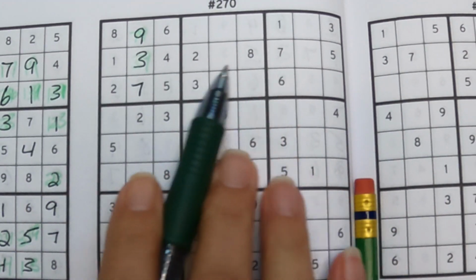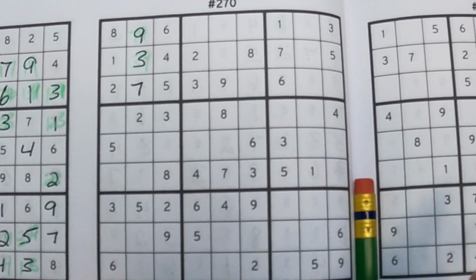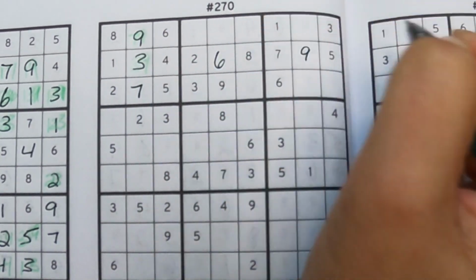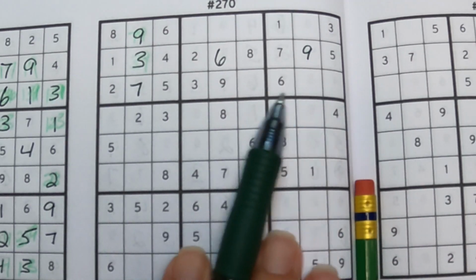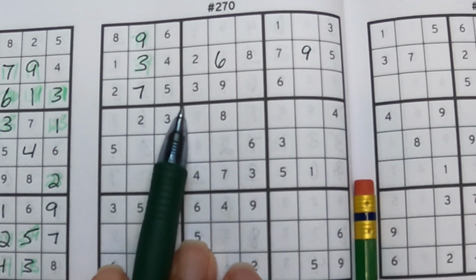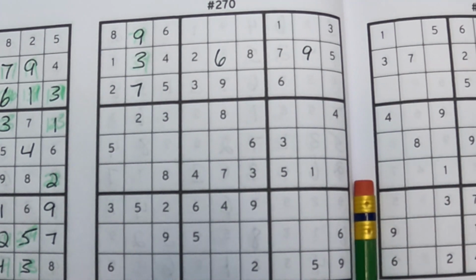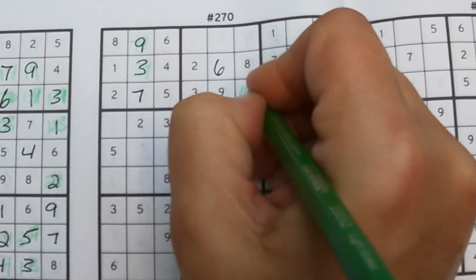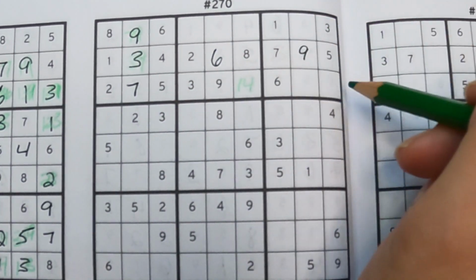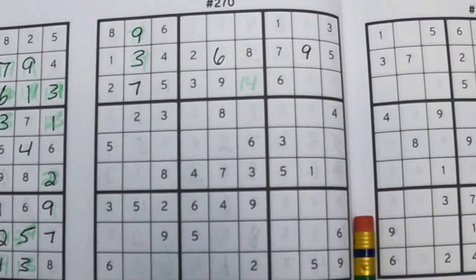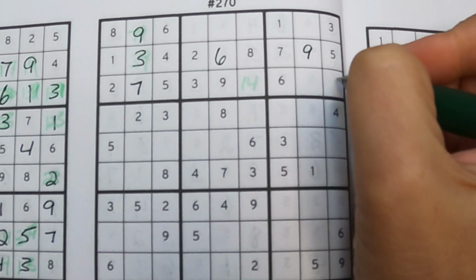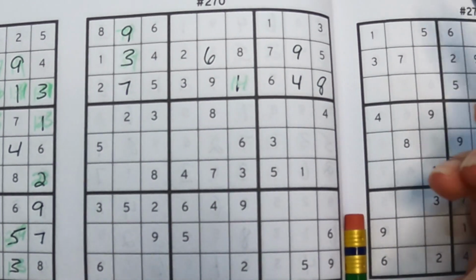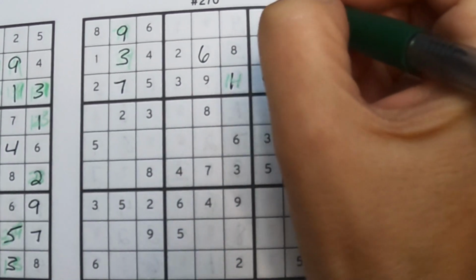If we look at this row now, we're missing 6 and 9. We've got a 9 here, so 6, 9. For this row, we're missing 1, 4, and 8. We've got an 8 here, so 1, 4, a 1 covering these boxes, and a 4 there. So that means this is our 8, 4, 1. To finish out this box, we're missing a 2.